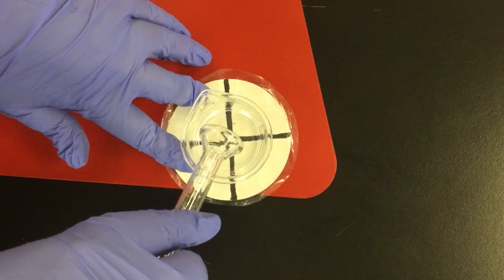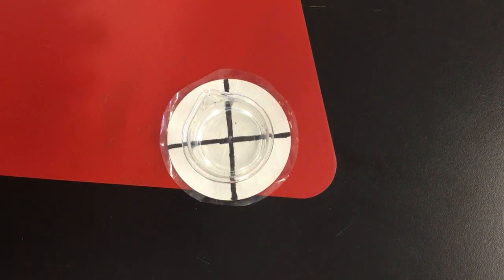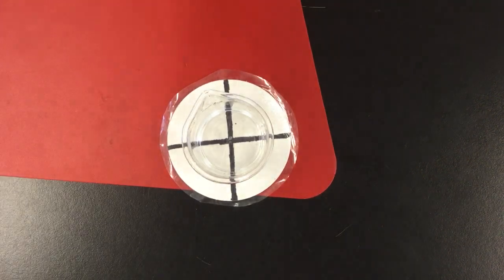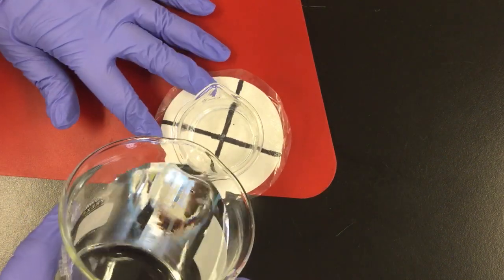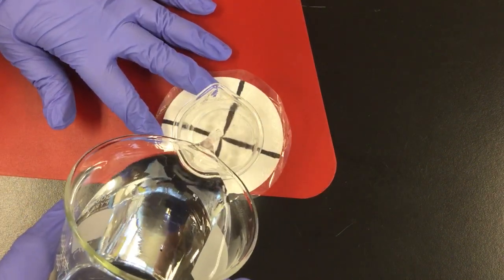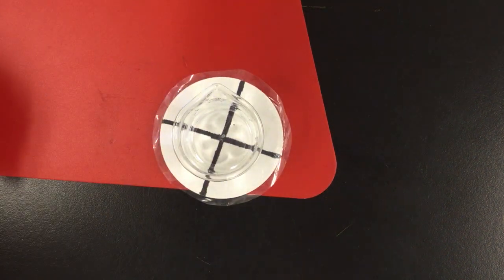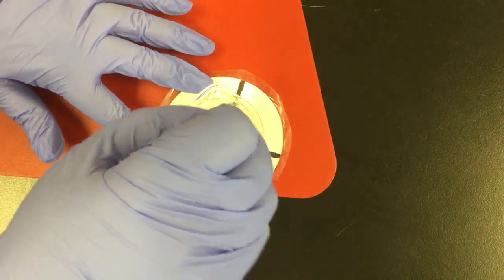So I just added 10 milliliters of sodium thiosulfate, and I'm going to go ahead and top that off with another 40 milliliters of distilled water. So I have a total of 50 milliliters in my little beaker here. I'm going to give that a little stir to make sure it's all mixed up.